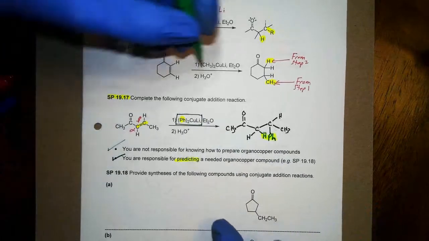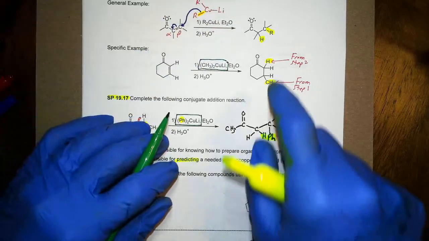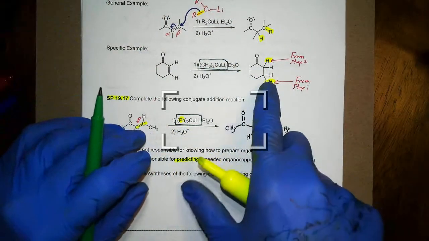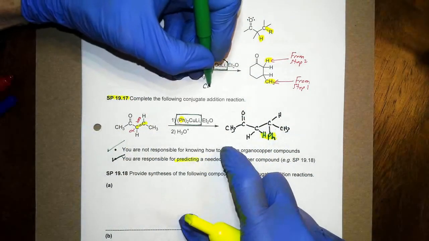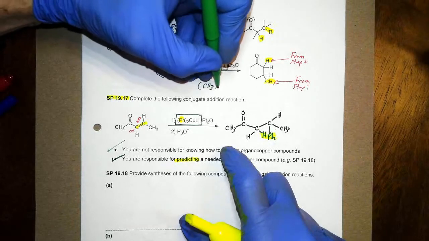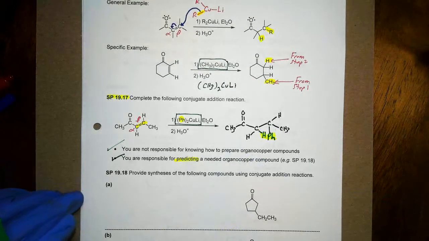Here's another example. What if this were an empty box and you were given that product? Could you fill that box in? And it's real simple. You just identify the R group, whatever it is. In this case it's methyl. Remember, there's always going to be 2 of them bonded to copper, but you make that into a salt by placing a lithium there on the right hand side.